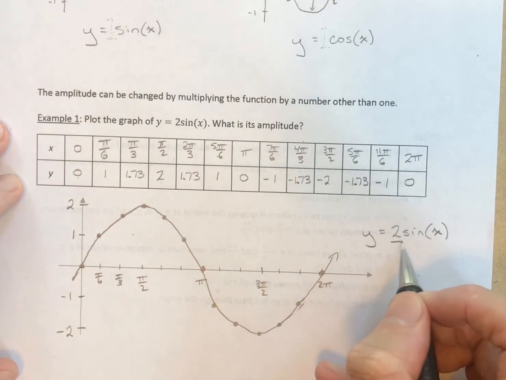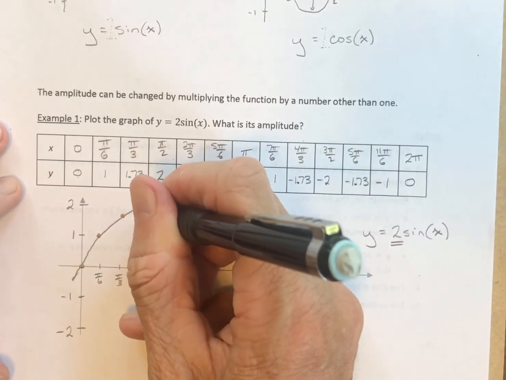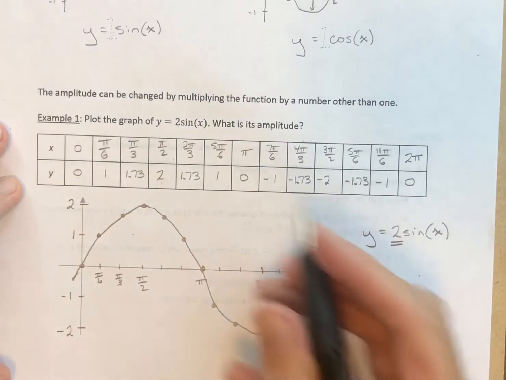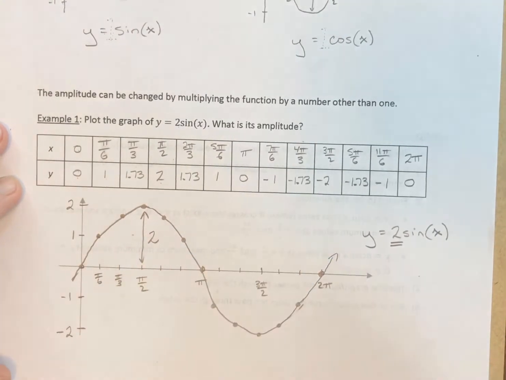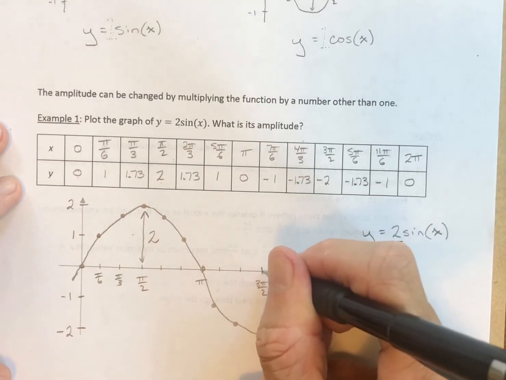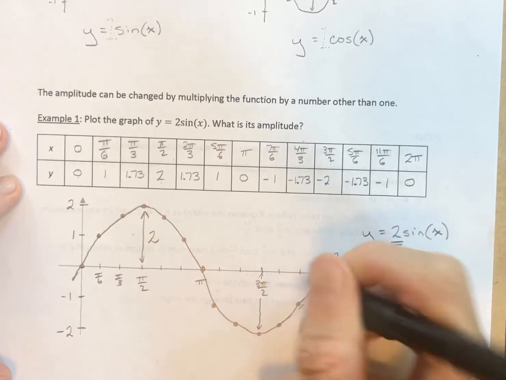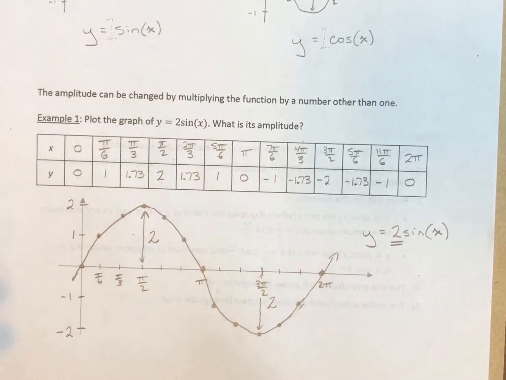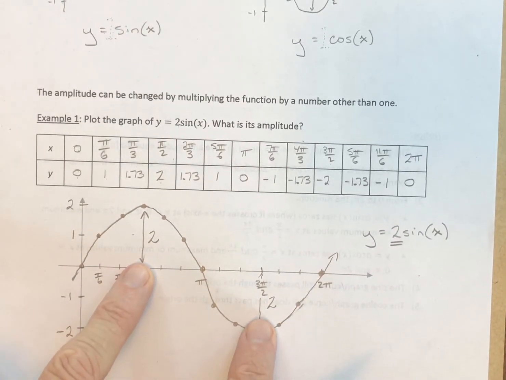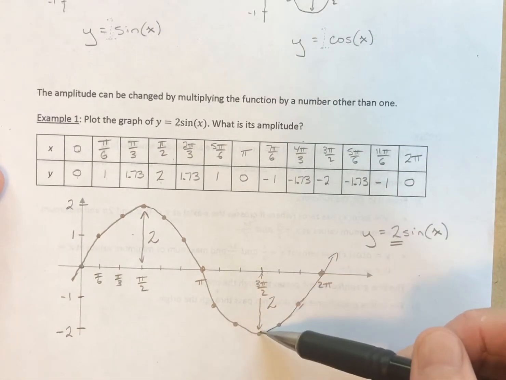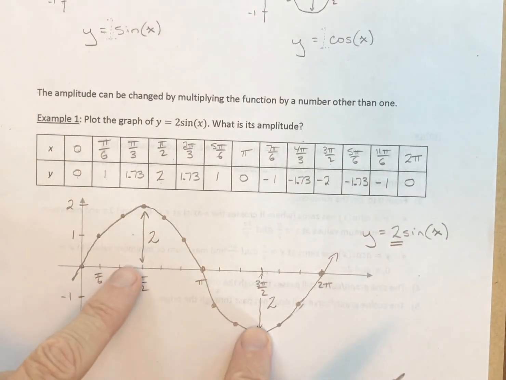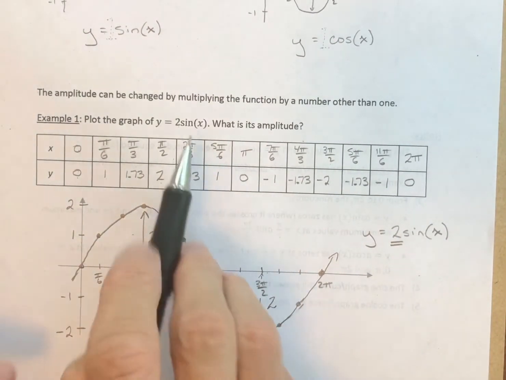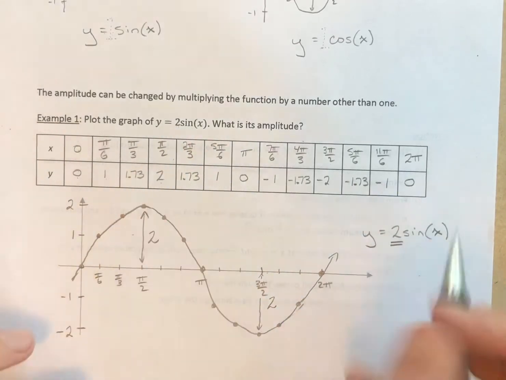Okay, so we look at that number right in front, the number 2. The distance from the center line, which is the x-axis, to the peak is 2 units. That's the amplitude. Same thing from the center line to the trough is also 2 units. We measure height with a positive number, so just because I went from the center line down doesn't mean it's -2. There's no such thing as a -2 height. The amplitude is 2 in the graph of y equals 2 sine x.